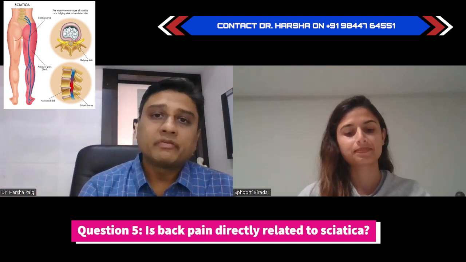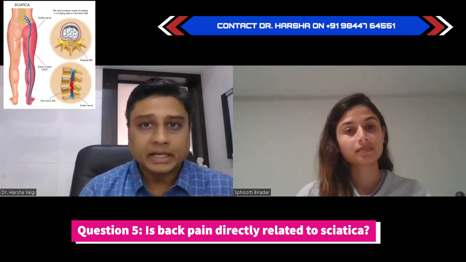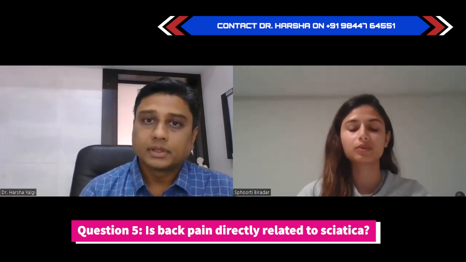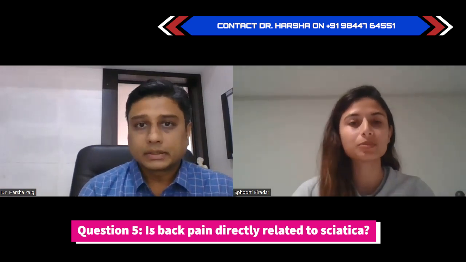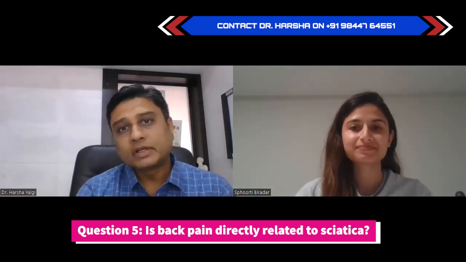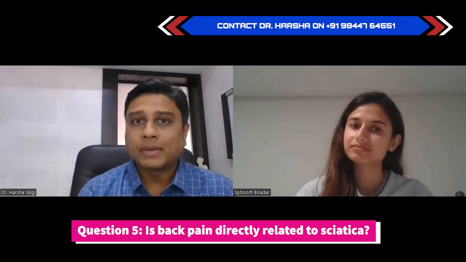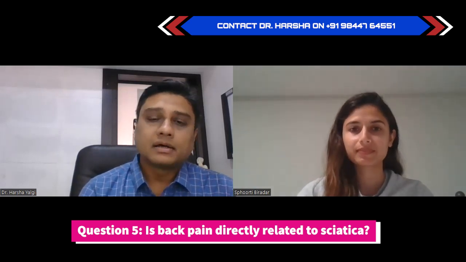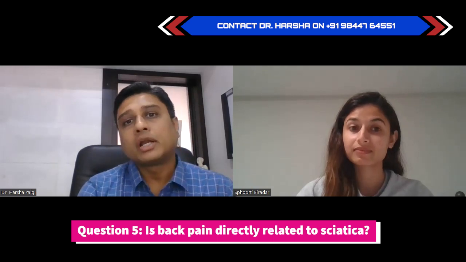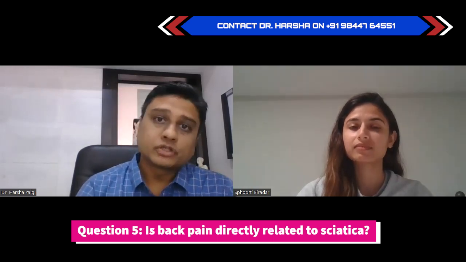That can be ruled out with a few tests which can be done in the clinic, and also some MRI investigations. Right. So a physiotherapist would be the best person to diagnose it. Along with diagnostic tools like MRI, X-ray, and tests, we can diagnose whether it is only a disc bulge or it is piriformis syndrome which is causing sciatica.